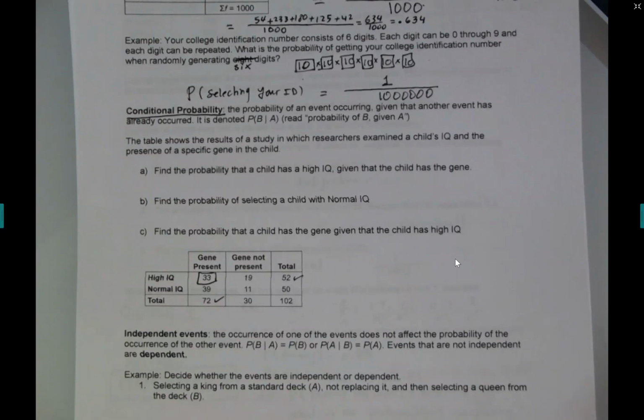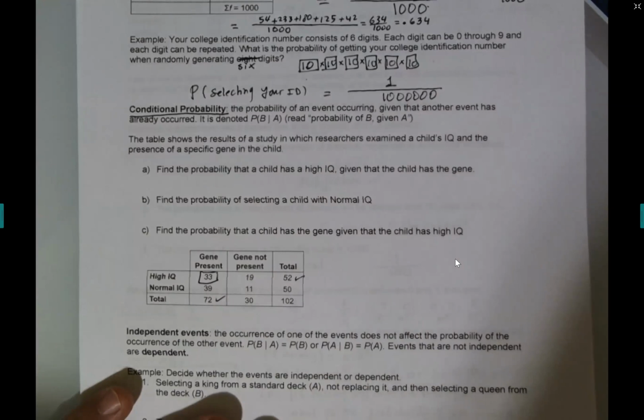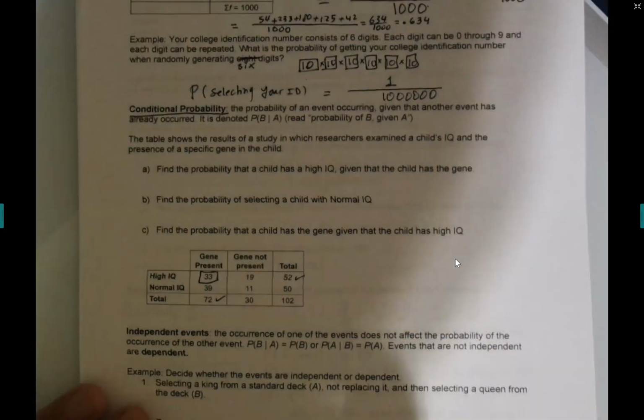Okay, very good. So now I think we can start answering some questions. This is one of my favorite ways of proposing probability questions using a table. So do expect, guys, to see probably a table like this on the test. We're going to begin with part B, which is something that you've done already. So we select a child at random. What's the probability of selecting a child with normal IQ?